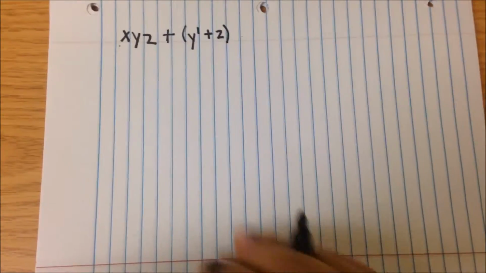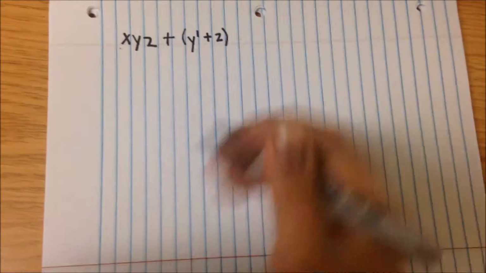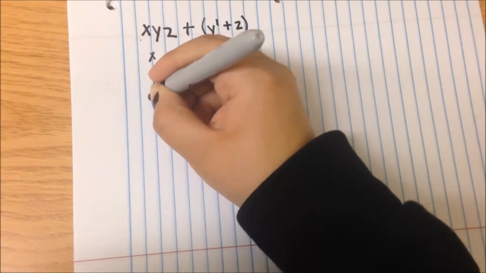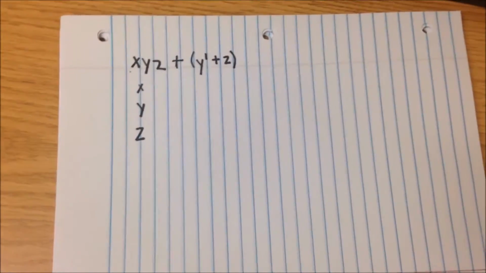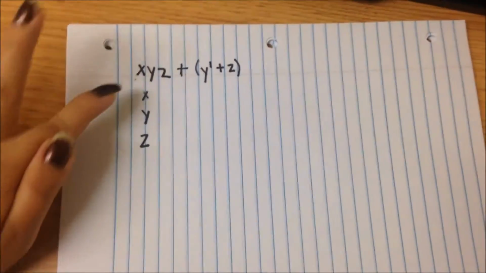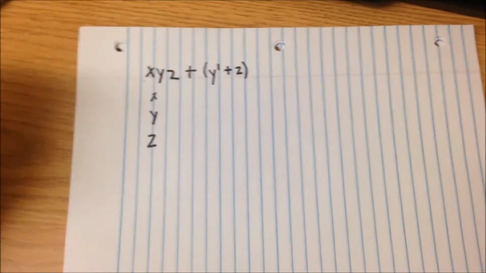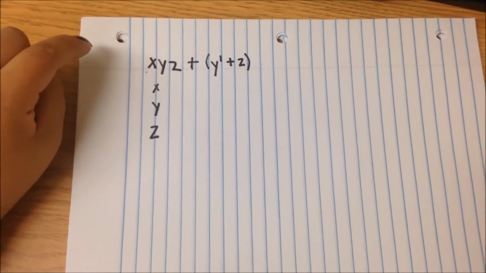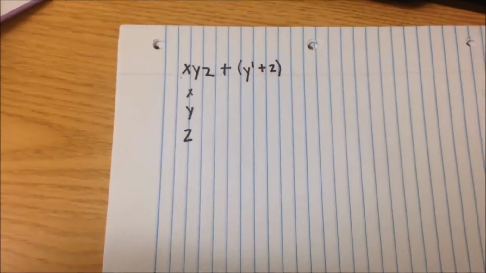So let's start off with your inputs. Obviously, all you have is just X, Y, and Z. Now, what are all of these inputs doing? Like this one, X times Y times Z. Well, they are multiplying, and when they multiply, it is your AND gate.